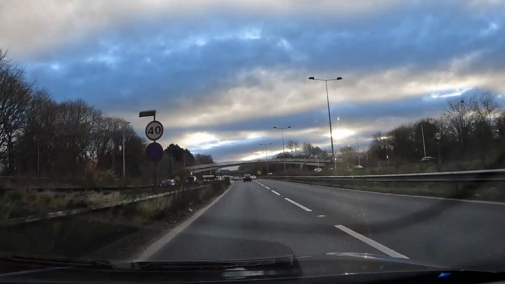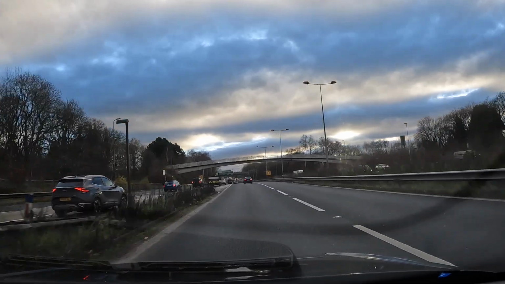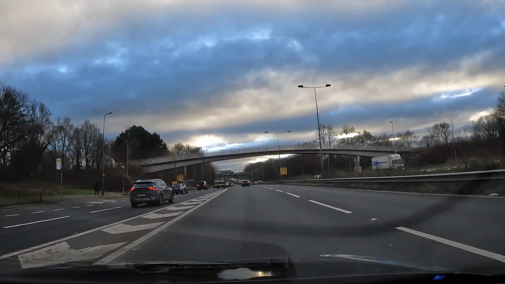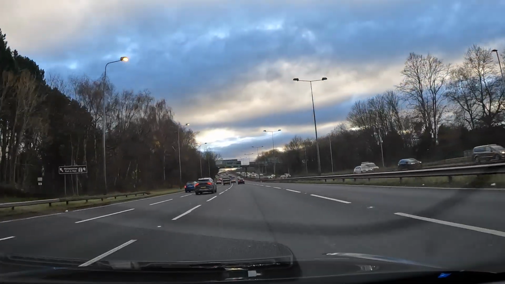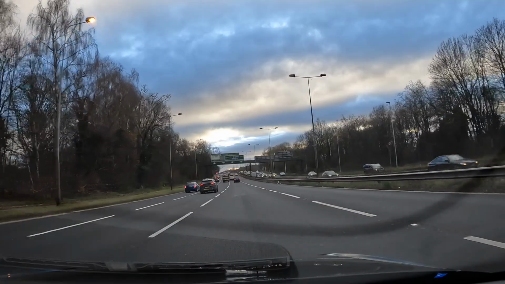Now see the curve bridge right in front of me. Under the curve bridge there's a 50 sign. When you see the 50 sign, there's another lane available on the left hand side. So my lane becomes a fast lane, a 50 zone. So I'll speed up, look in the mirrors, everything's fine.